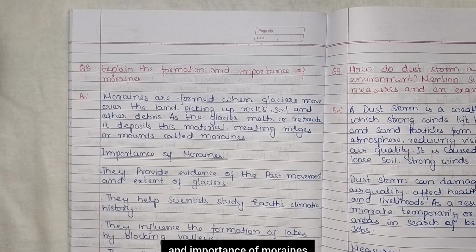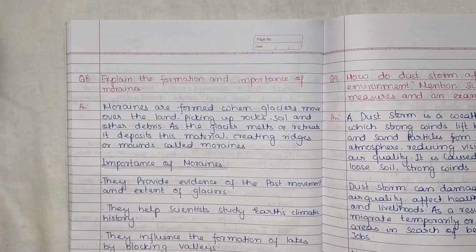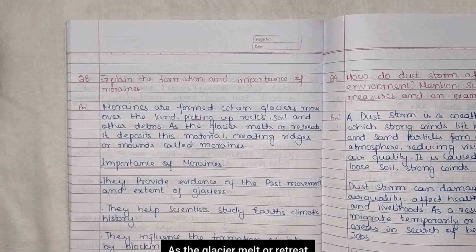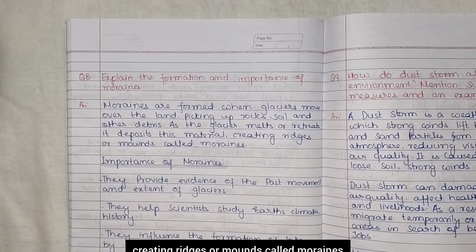Explain the formation and importance of moraines. Moraines are formed when glaciers move over the land, picking up rocks, soil and other debris. As the glacier melts or retreats, it deposits its material, creating ridges or mounds called moraines.